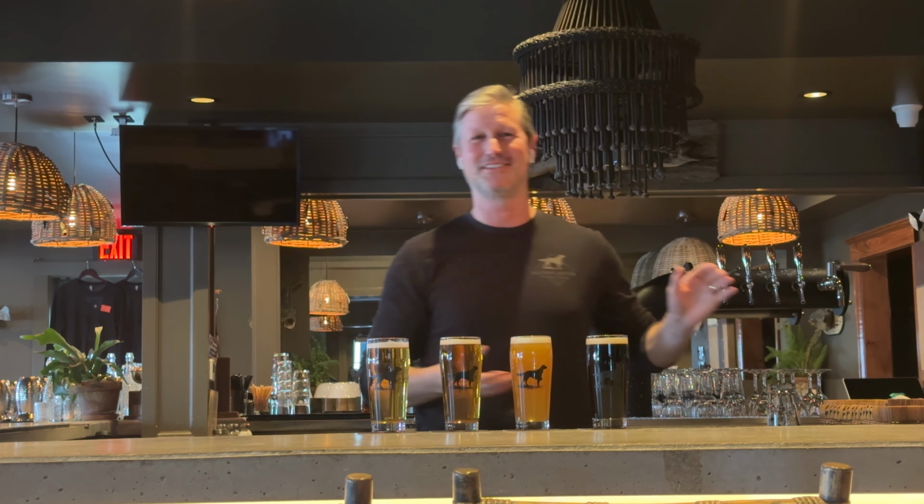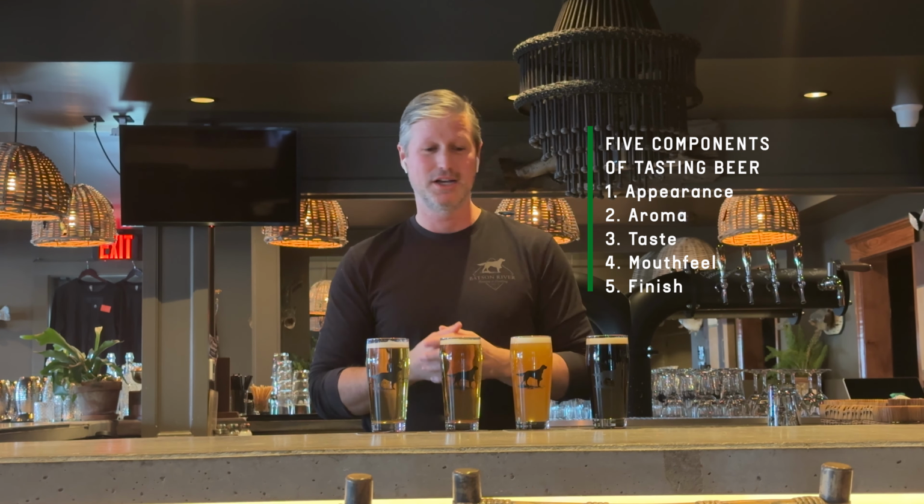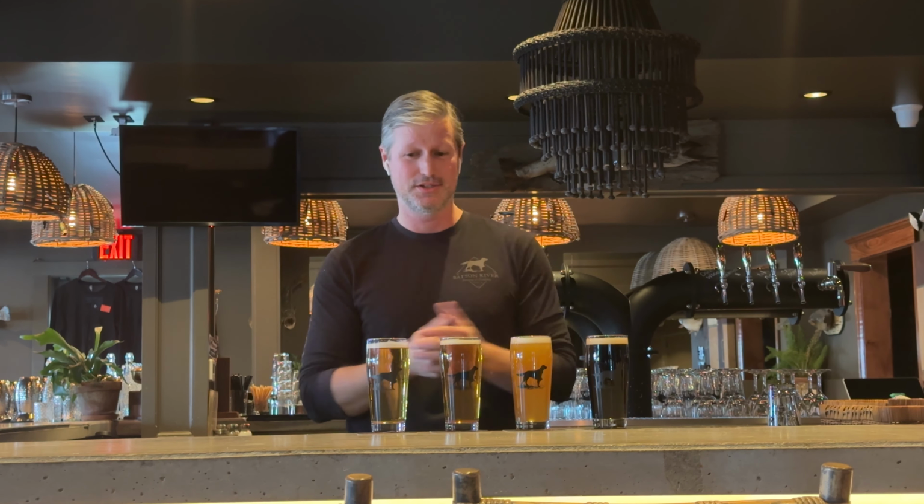Now we're going to talk about tasting beer. Tasting beer comes down to five separate components. There's appearance, aroma, taste, mouthfeel, and finish. Today we're going to use our core four beers to illustrate these points.